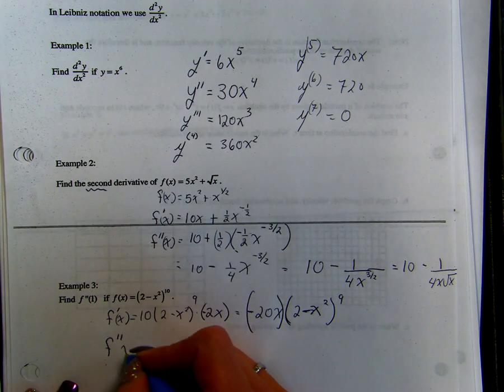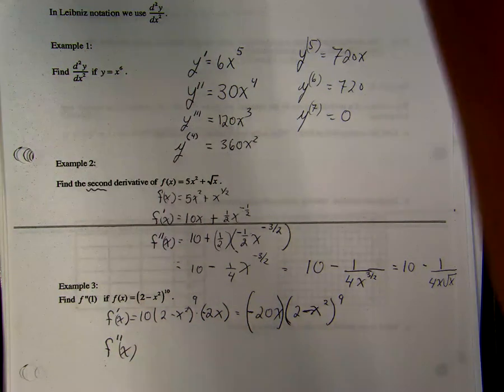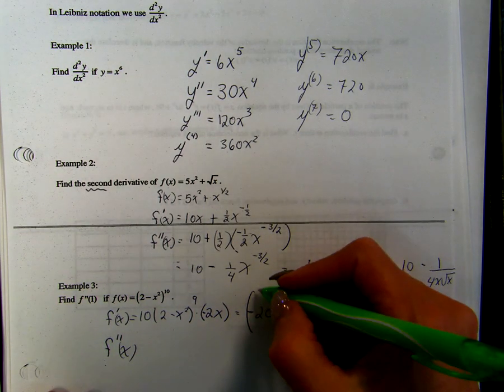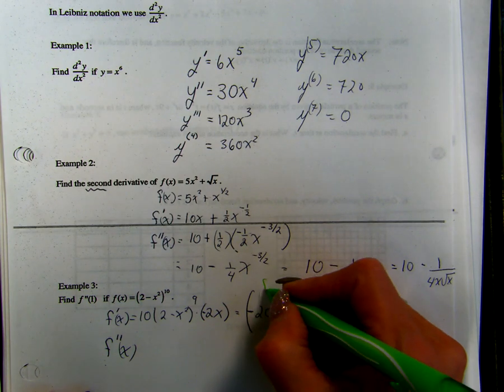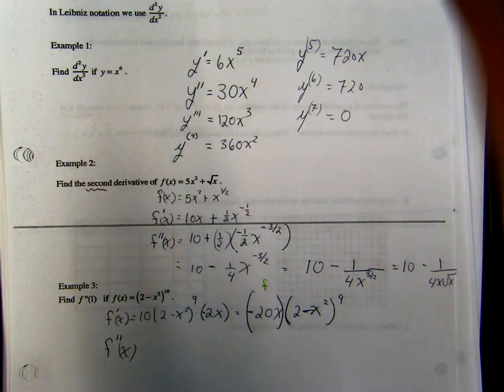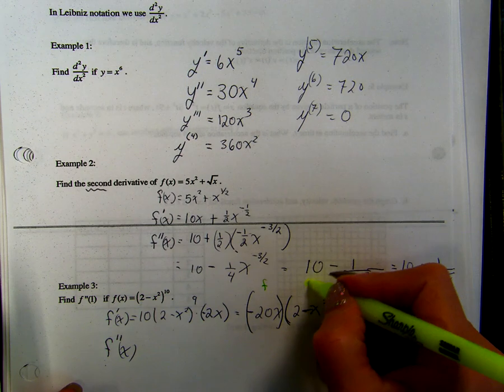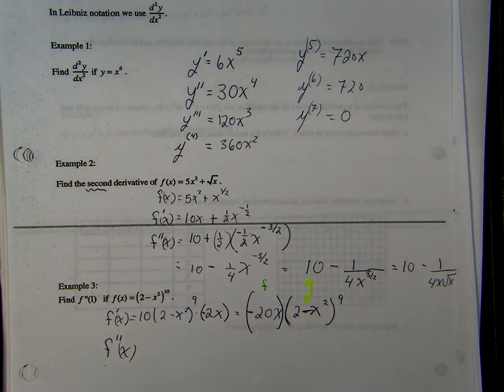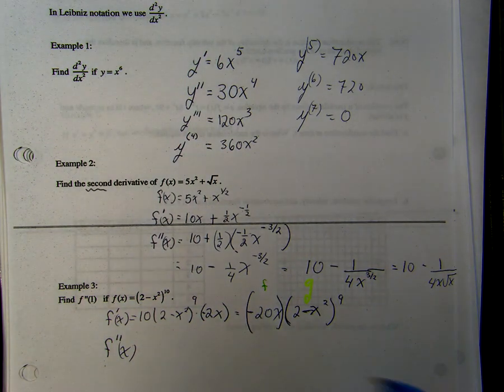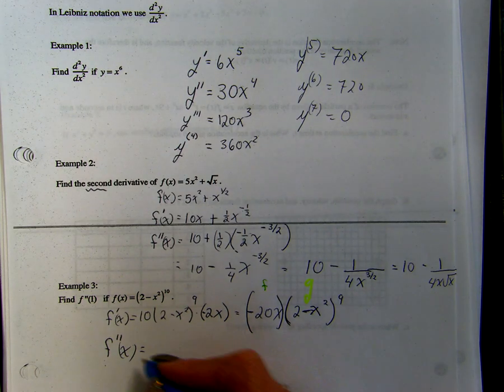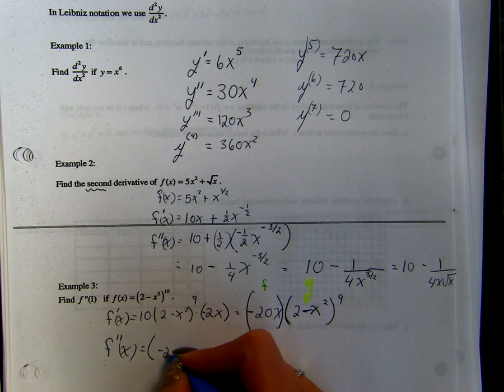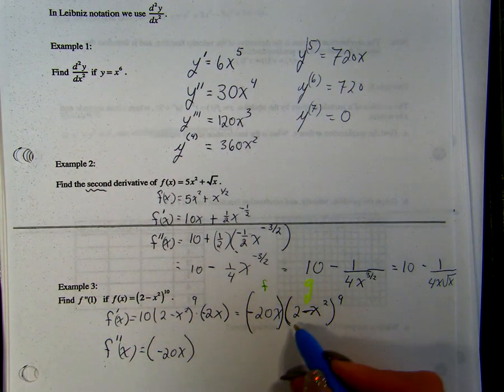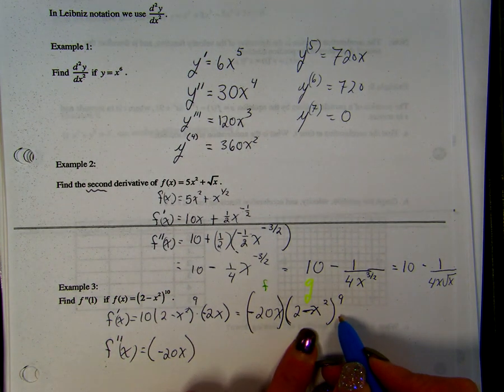So you see the second derivative starts getting more complicated because this first derivative gave us a product. It's like this is our first function and this is our second function. So product rule for taking this derivative, then we've got the first function, negative 20x, times the derivative of the second.